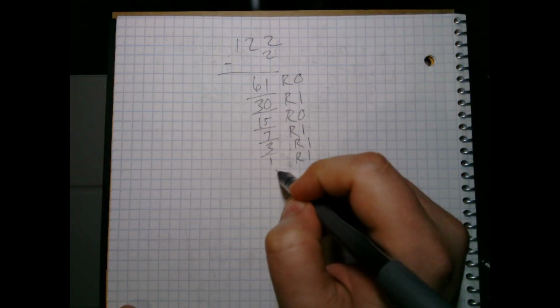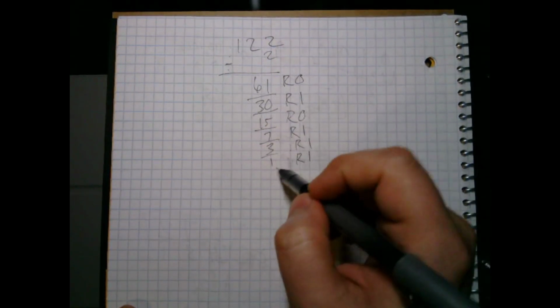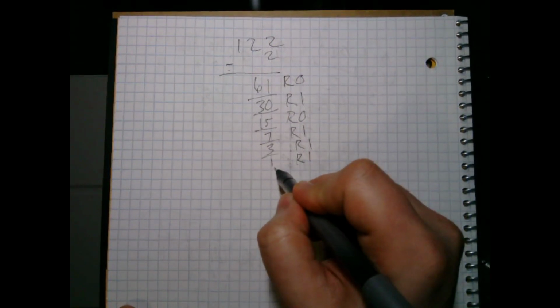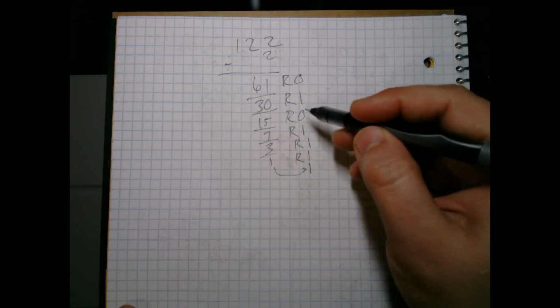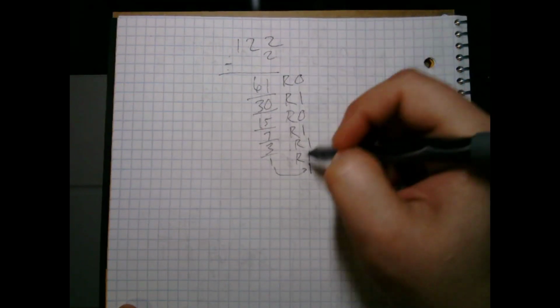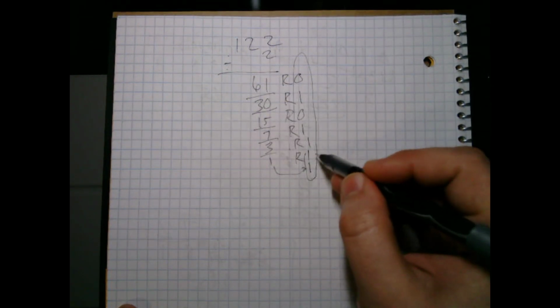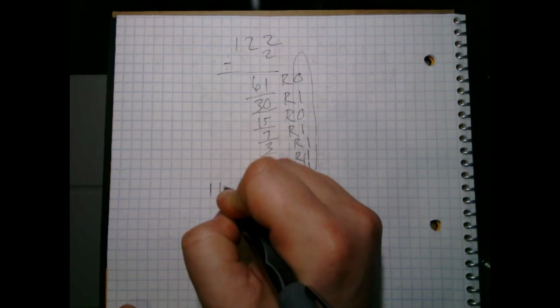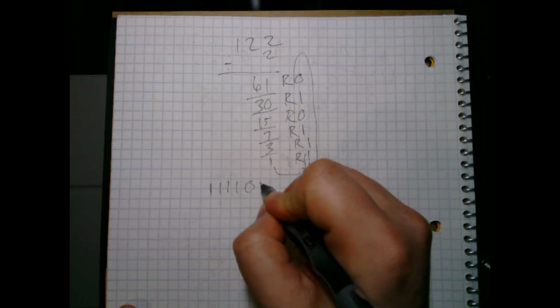I mean, we could divide by 2 and get 0 with the remainder of 1, but we can just skip that step, because we know once we hit 1, we could just carry that 1 over to this column here, and then we can collect all of our digits here from bottom to top, and then write them out. 1, 1, 1, 1, 4 ones, and then 0, 1, 0. So there's our binary number.